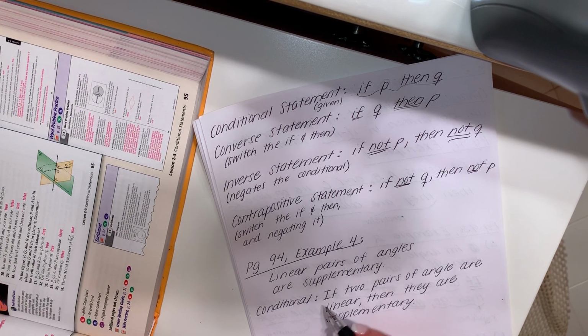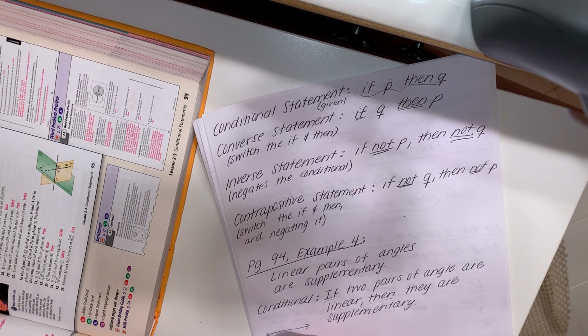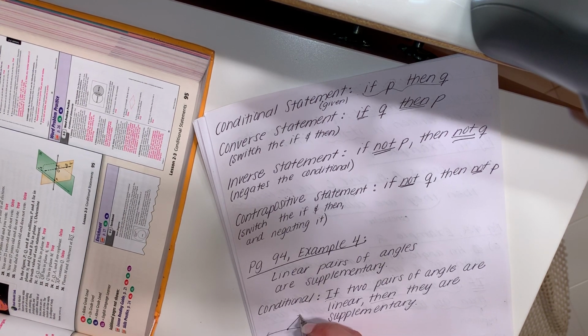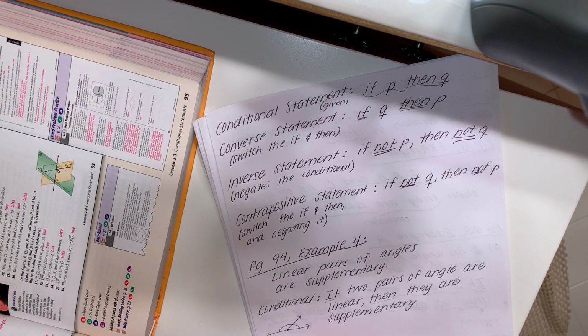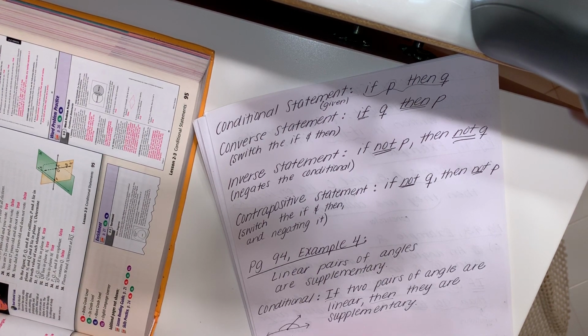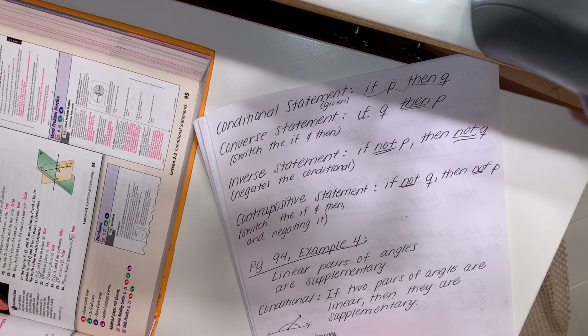See how I used if and then? And that's true. If I have two angles that are linear, linear means they would make a straight line. If I had two angles that make a straight line, yes, they are supplementary, because something that's a straight line is the same thing as supplementary, since they both equal 180 degrees.